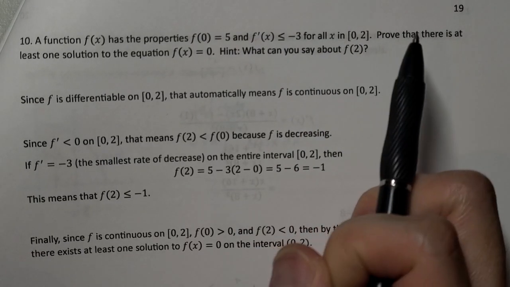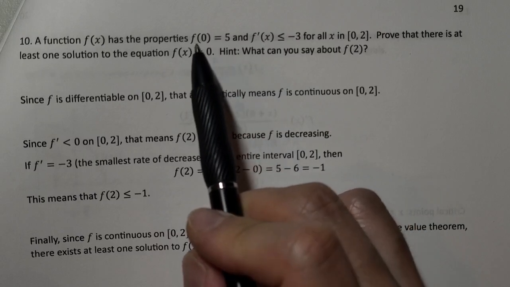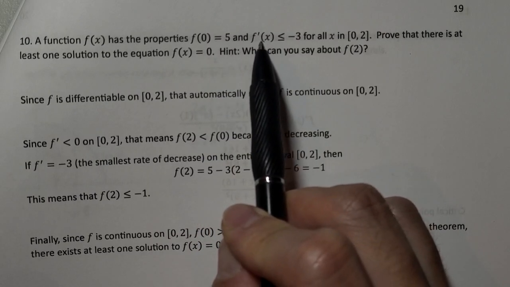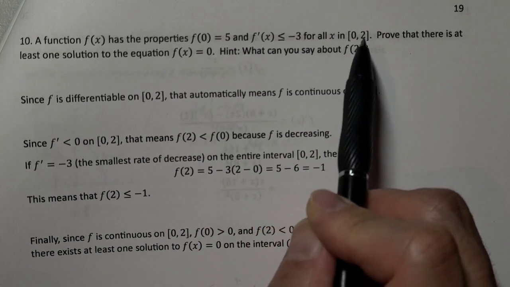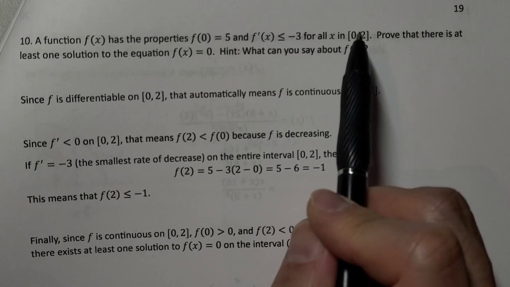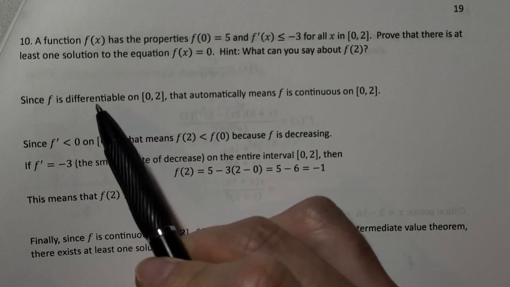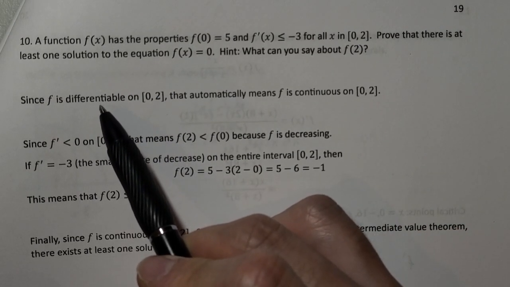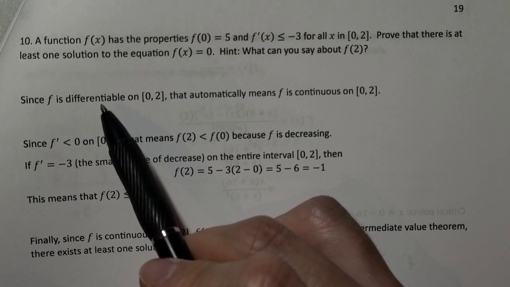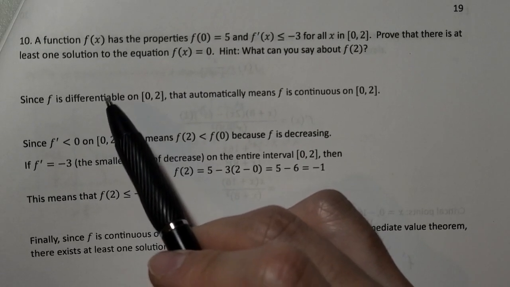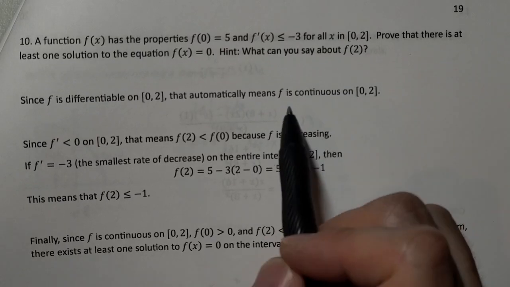Is it continuous? It tells us that it's differentiable because f prime has some value between 0 and 2. Remember, if something's differentiable, it's automatically continuous. Continuity is a prerequisite for differentiability. Something's not differentiable when it's not continuous. So one of the conditions is met.